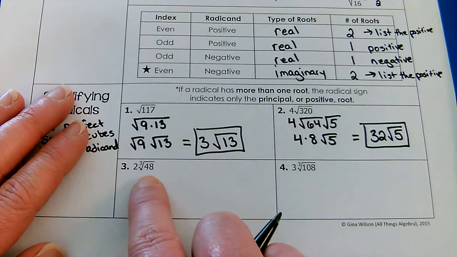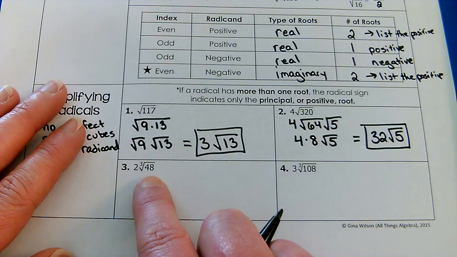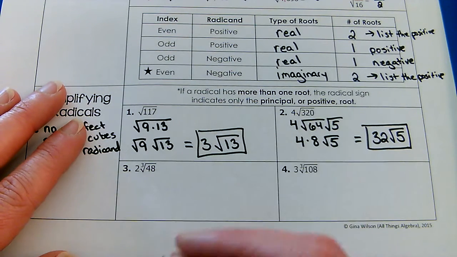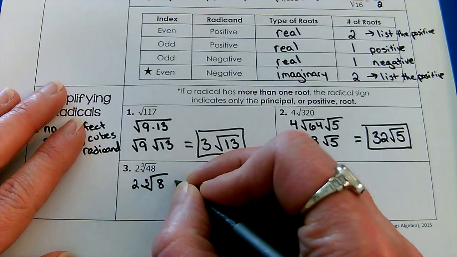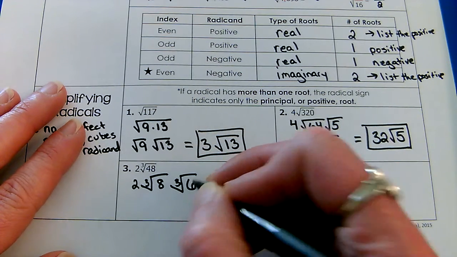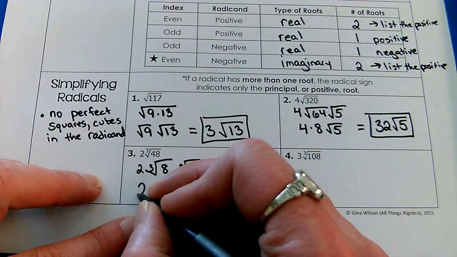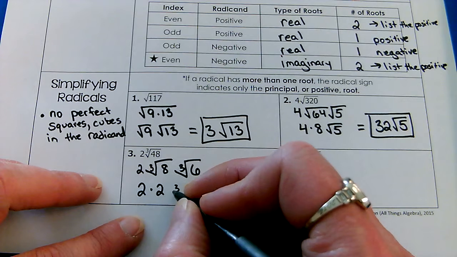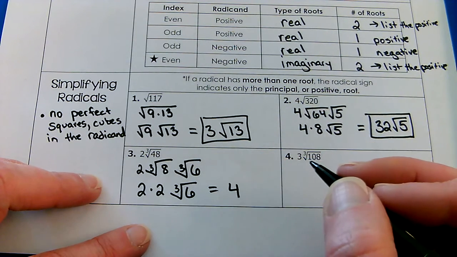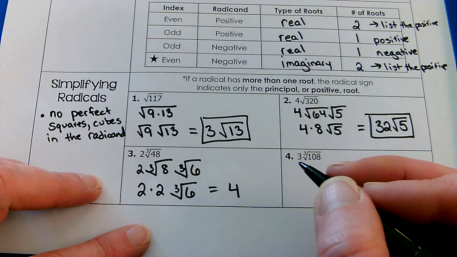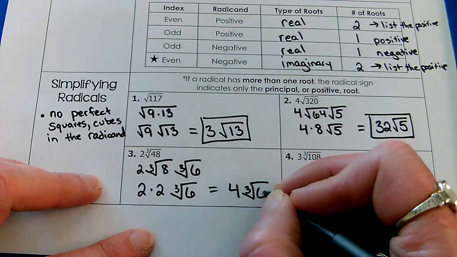What about 48? I know 48 is 8 times 6. And 8 was one of those perfect cubes we listed out. So this can be the cube root of 8 times the cube root of 6. The cube root of 8 is 2. So 2 times 2 is 4 on the outside. My video is being choppy today, sorry about that. Cube root of 6.